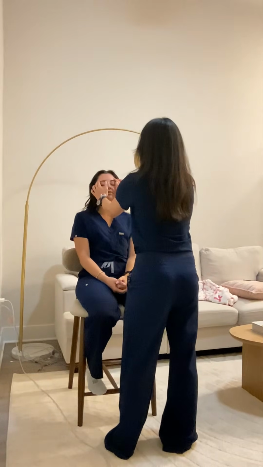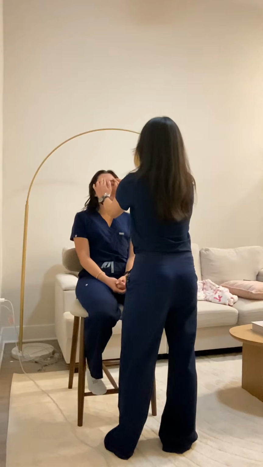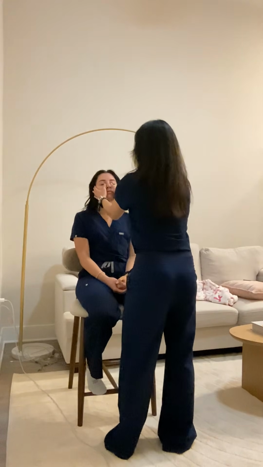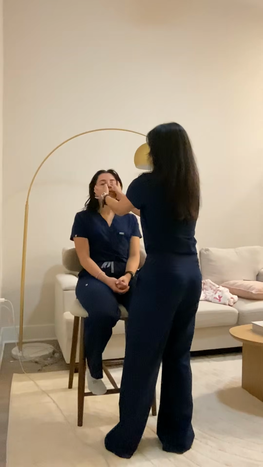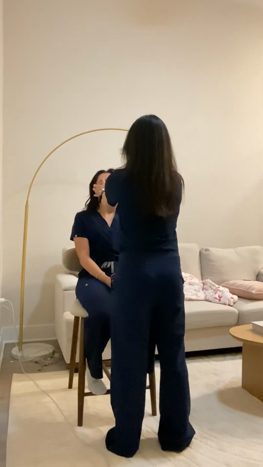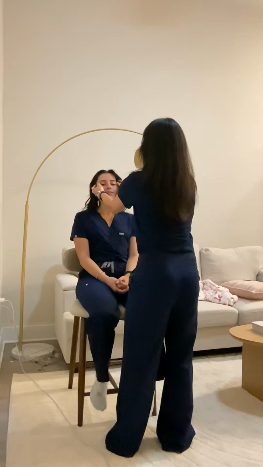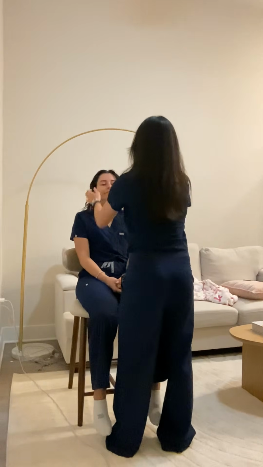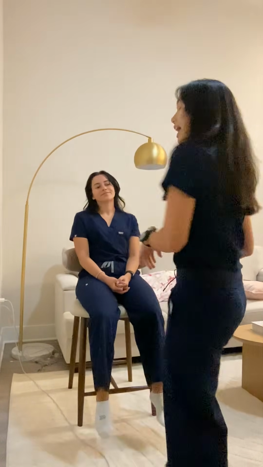I'm palpating over the lacrimal duct for any tenderness. I'm attempting to express any discharge from that nasolacrimal duct and palpating for tenderness, and if there's any edema. Perfect. All right, now I will begin to test for visual acuity.